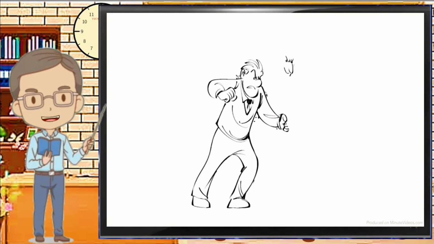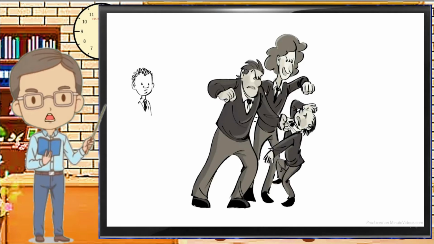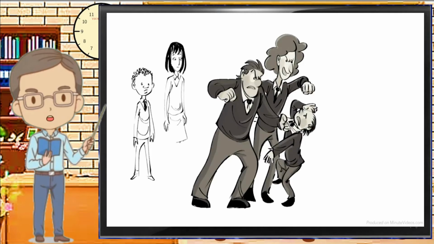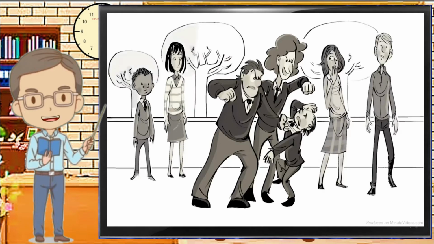There is a fight in the schoolyard. 2 9th graders are beating up Tom. Those who watch the fight are at different stages of moral development. Let's see what they do and how they justify their behavior.